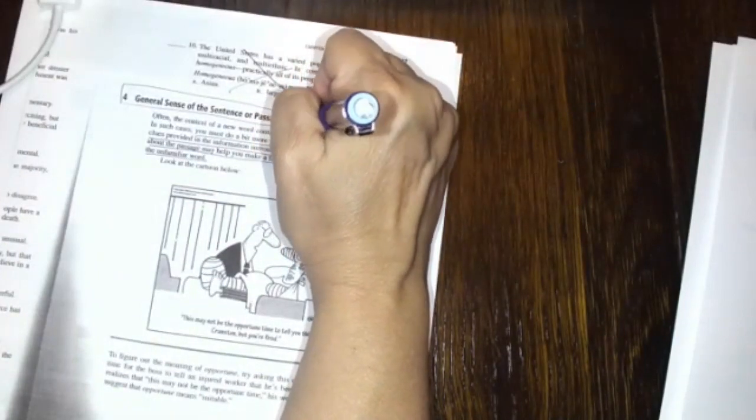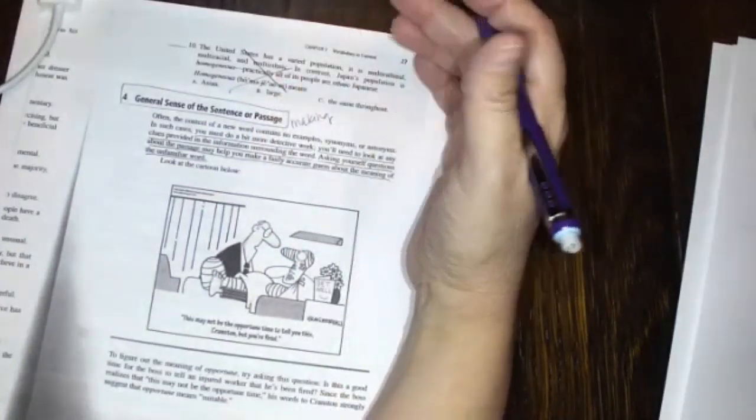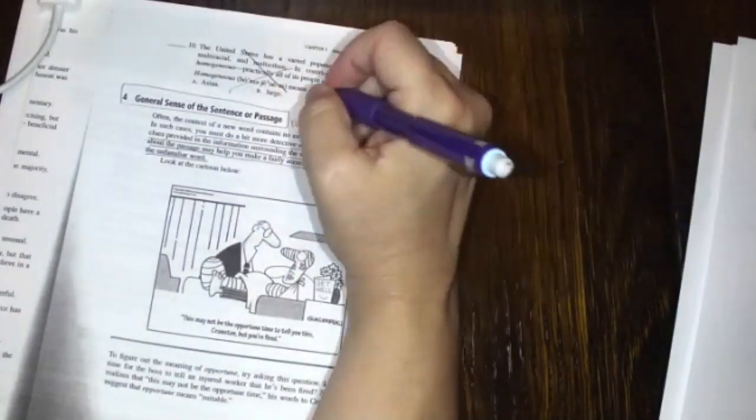So now I'm going to have to make this up, right? Because it doesn't tell me. So there's no real definition. So I'm going to put this in my own words.